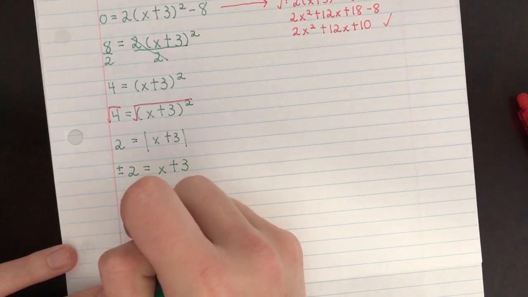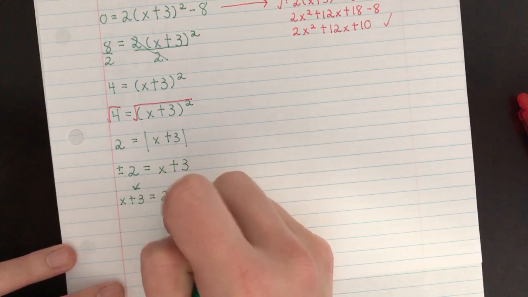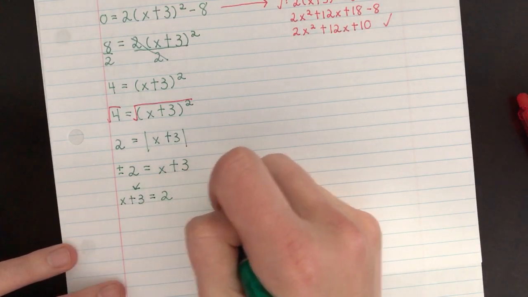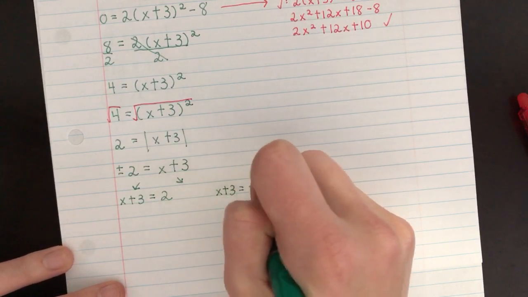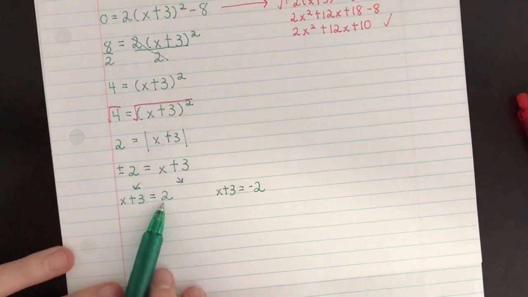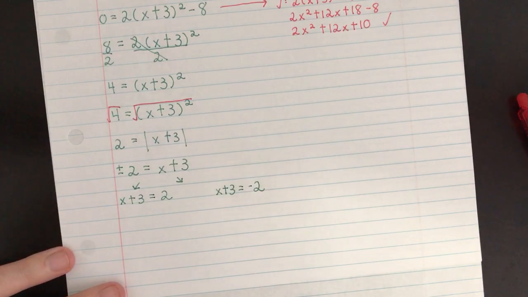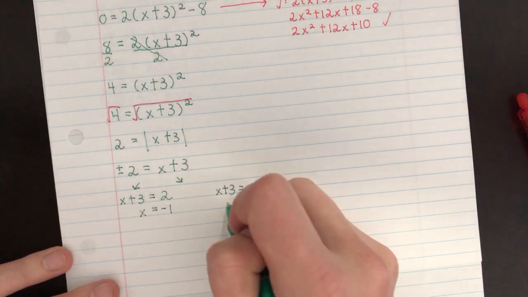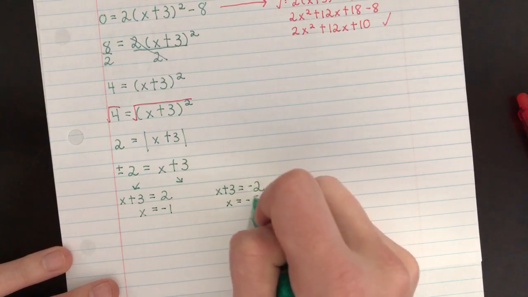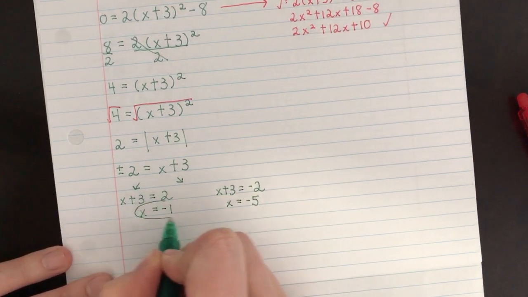So you've got x plus 3 equals 2. And then x plus 3 equals negative 2. Remember, those are our two possibilities. We can either have positive 2 or negative 2. So then here we're going to get x equals negative 1 or x equals negative 5.